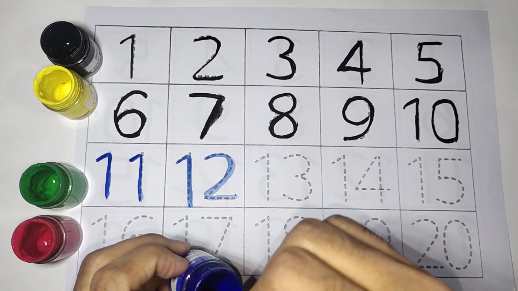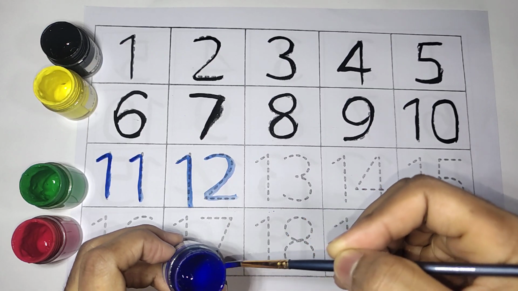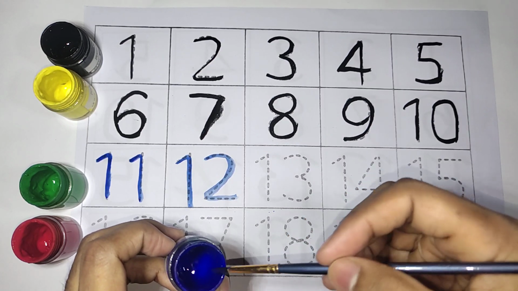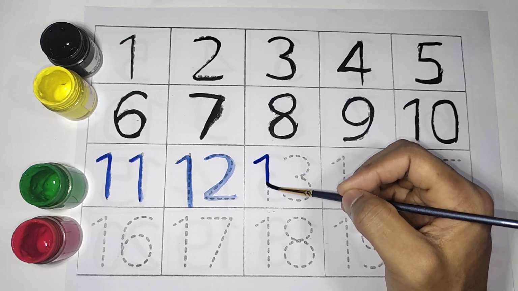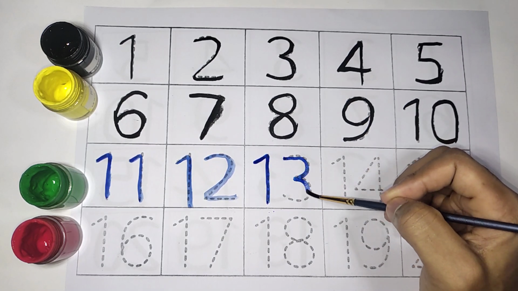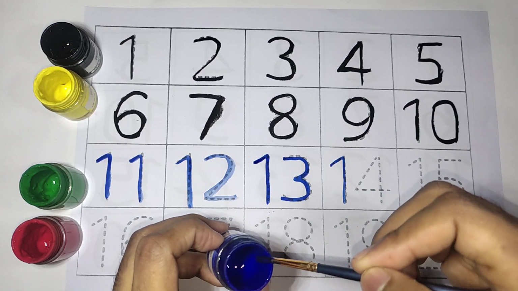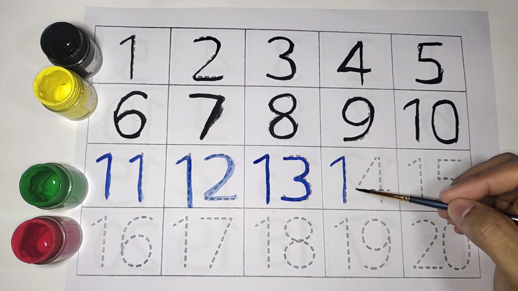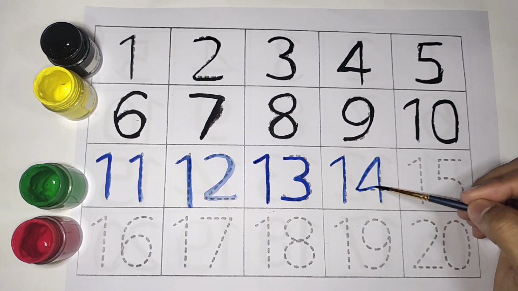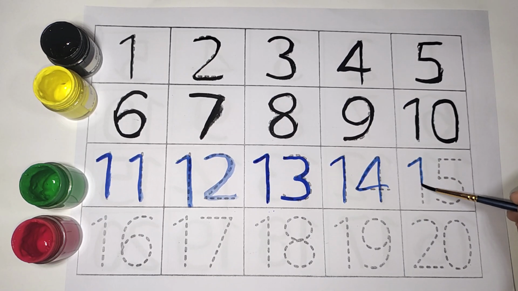Now we draw the number of 13. Blue color. The next one is 14. The next one is 15.